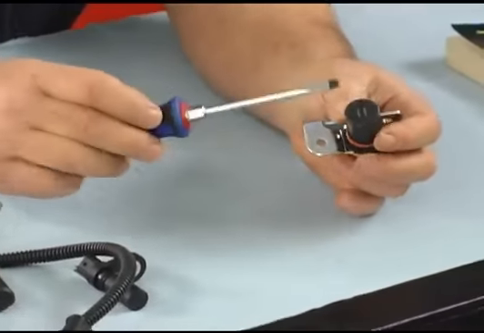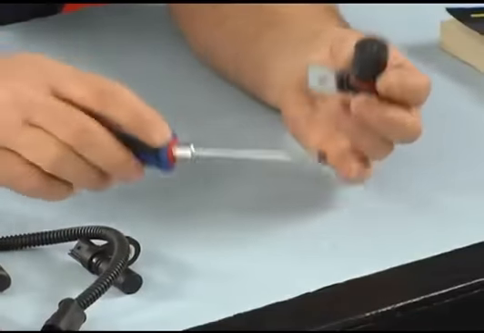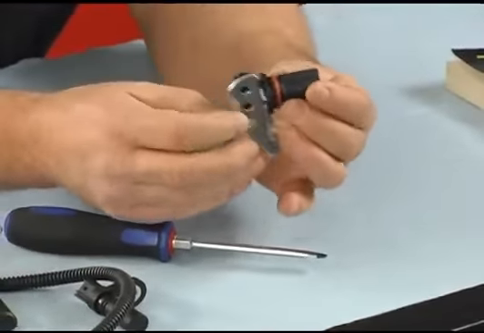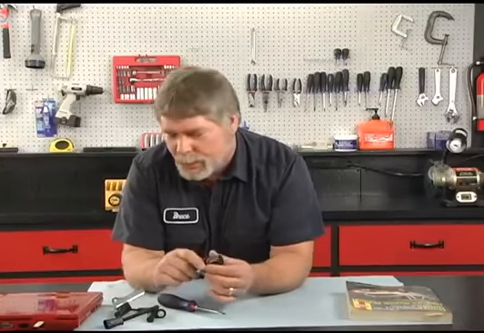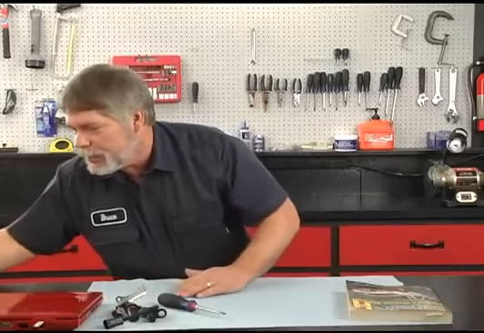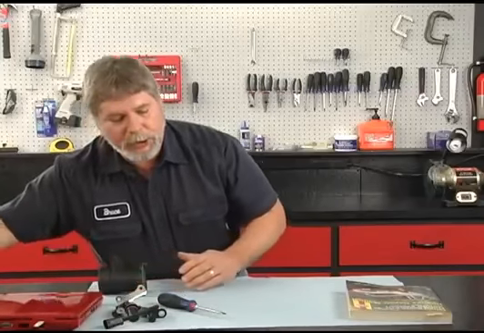We have a third sensor. This looks a lot like it as well. It's also a magnetic sensor, but this is a vehicle speed sensor. This actually sends a pulse to the computer to let the computer know how fast the vehicle is going. So there's three sensors there, but then we get into a couple of different ones I want to show you.